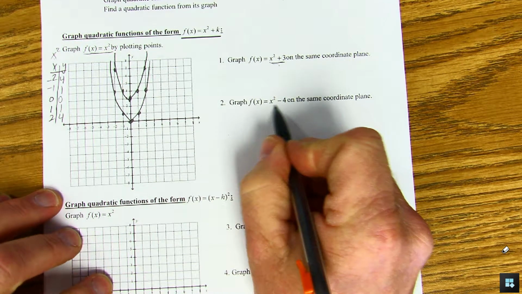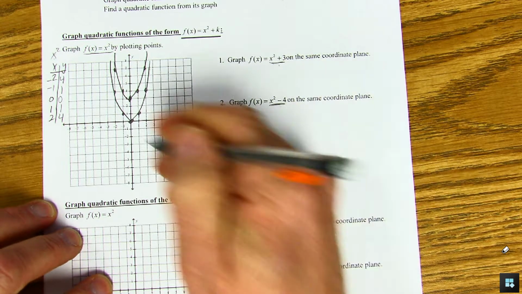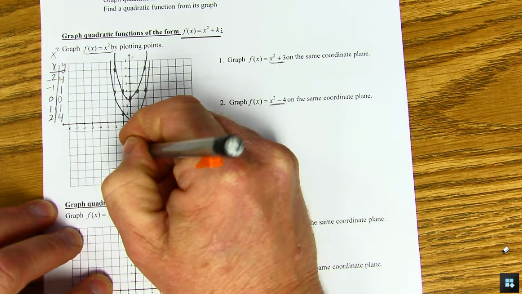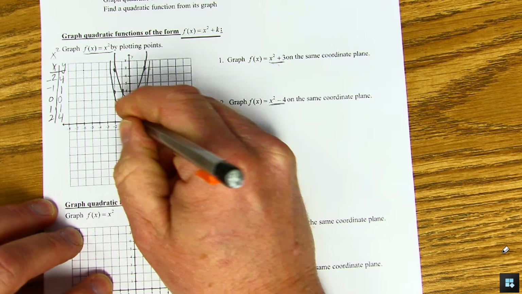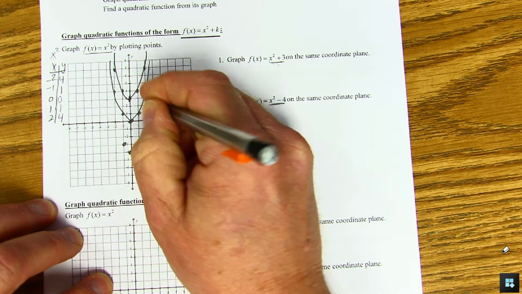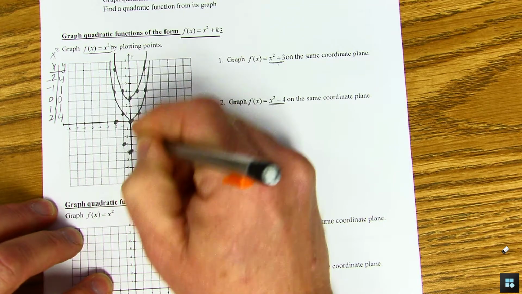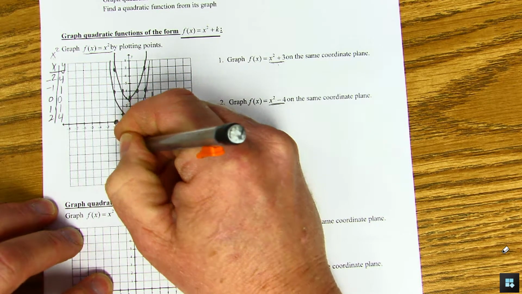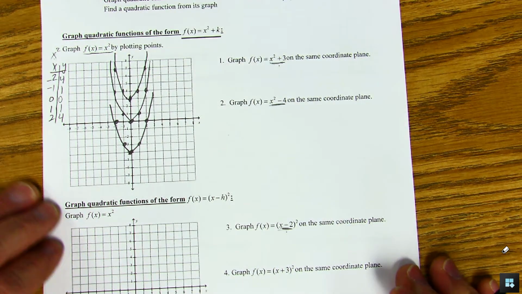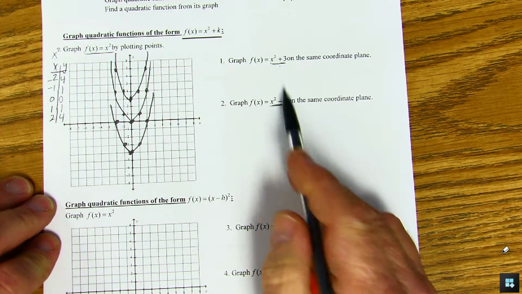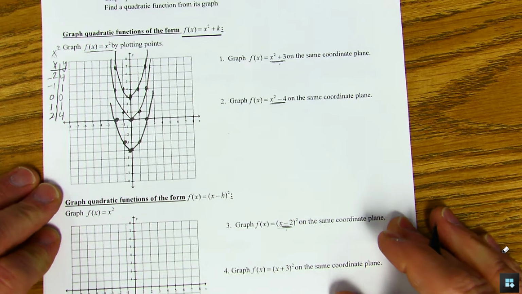If you look here, that's outside. Again, vertical the same, so shift everything down 4. 0 minus 4 is -4. 1 minus 4 is -3. 4 minus 4 is 0. And there is our new parabola. It looks just like our original, just shifted down 4. So outside with addition or subtraction is a shift up or down.